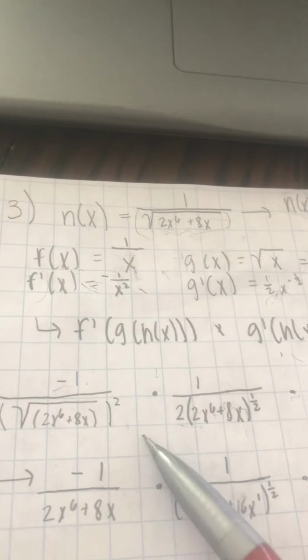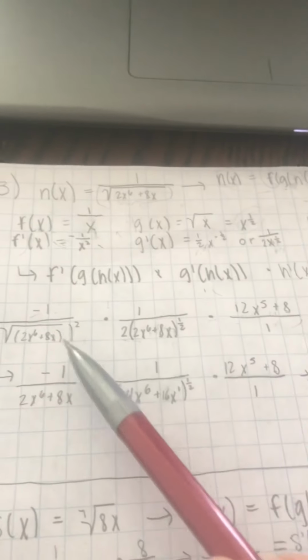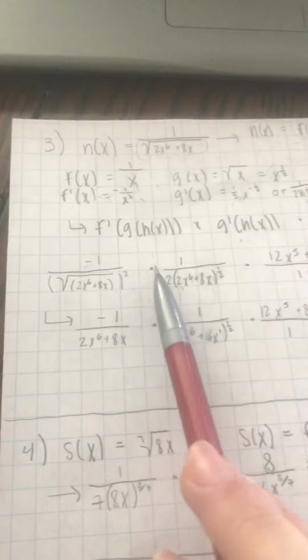So what I'm going to want to do is put this on the numerator and then have these 2 multiplied by each other on the denominator, multiply right across. I always tend to do this when I have fractions. I probably did in the first problem. And all of these 3 terms are the derivative. Now I just have to simplify.